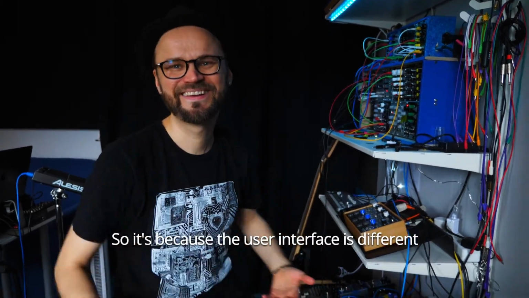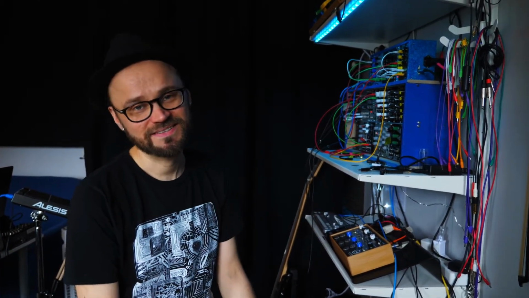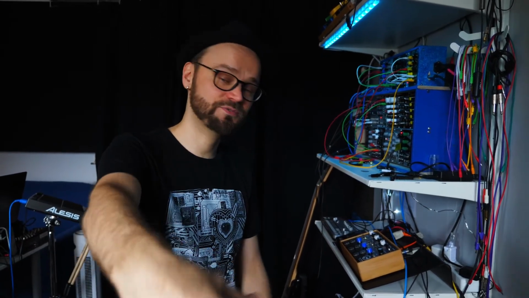So it's because in Operator the user interface is different, so it kind of leans into a different workflow. Yes, exactly. And sometimes you want to use the in-the-box workflow. Sometimes it is more suited to the song that you're working on. Actually, everything starts with the song.